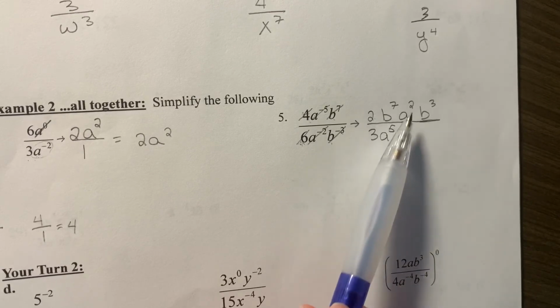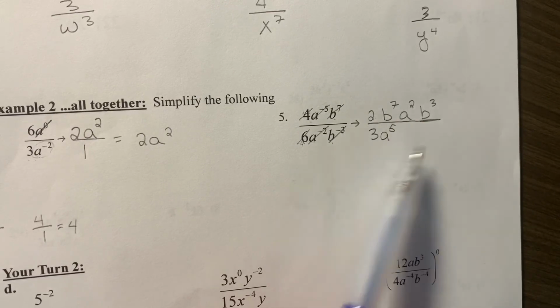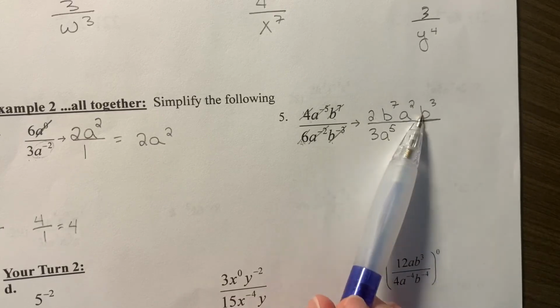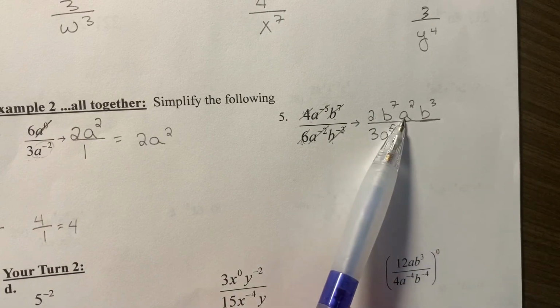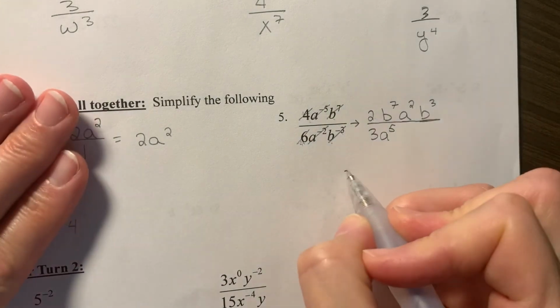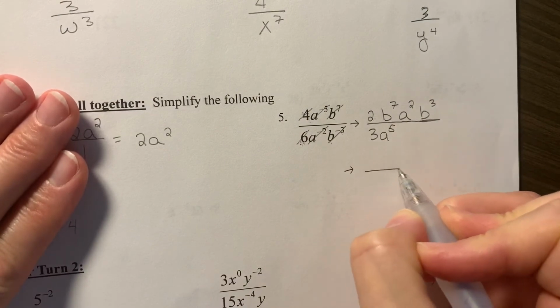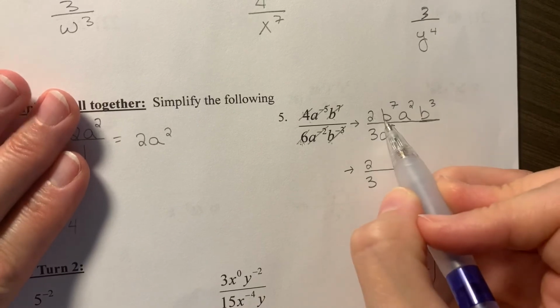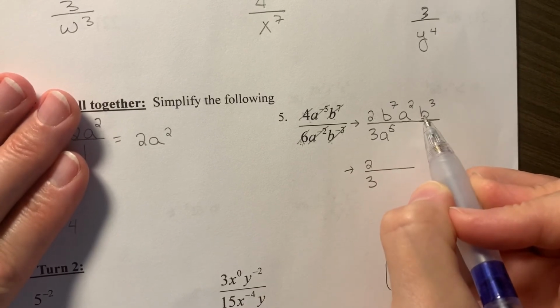So we're close, but we have 2 A's and 2 B's. So this is not fully simplified. I should only have 1 A and 1 B, or I should say A should only occur once and B should only occur once. So now I'm looking at the numerator there, and I notice I have b to the 7th times b to the 3rd.